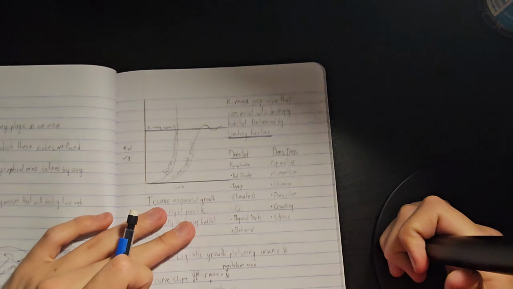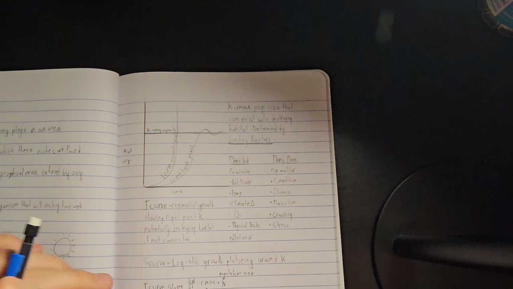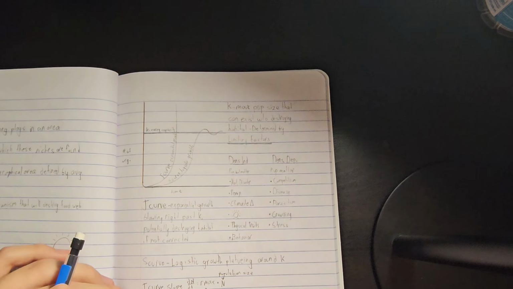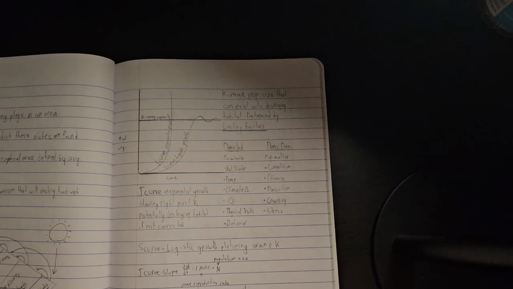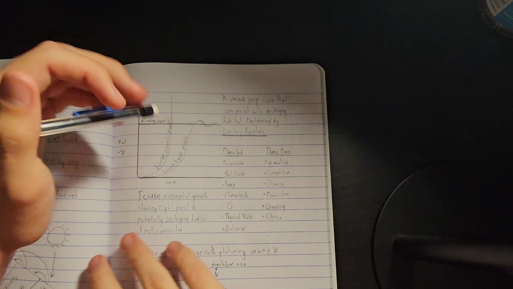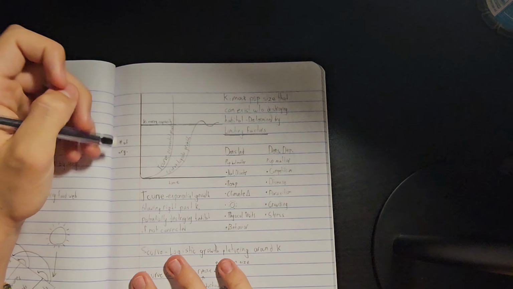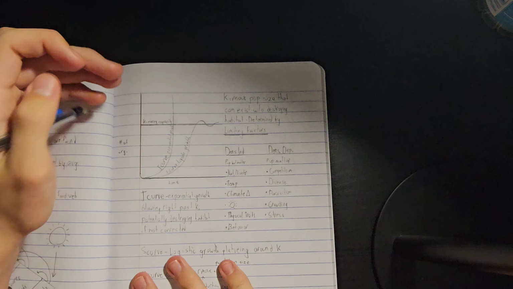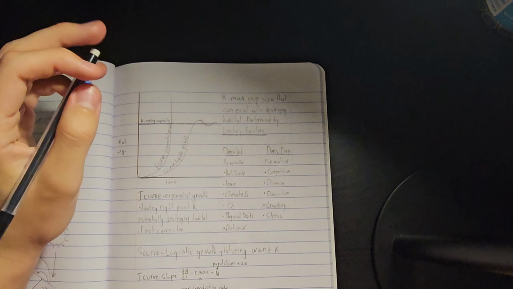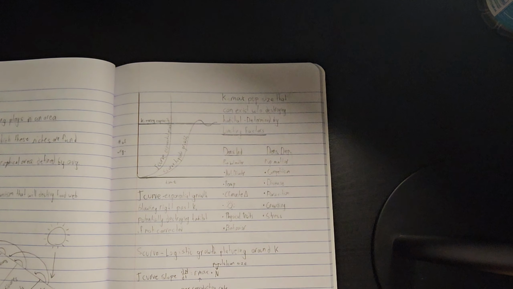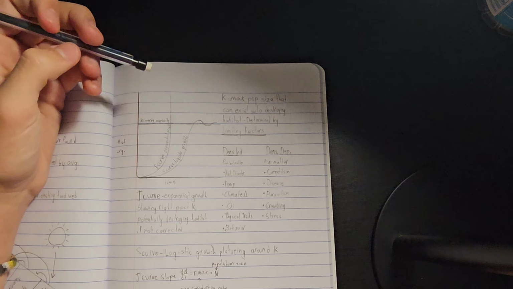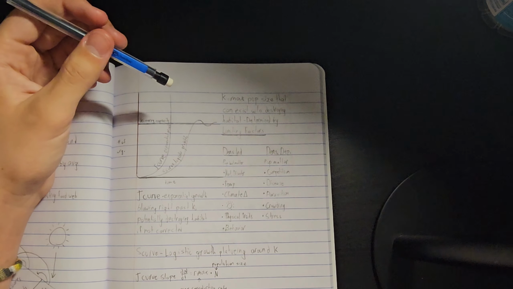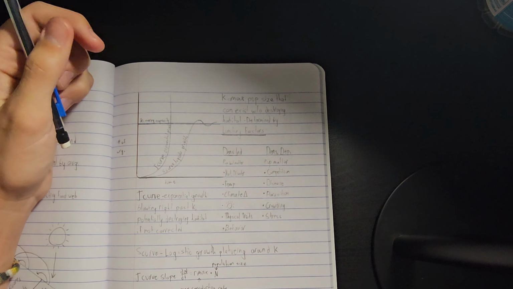Now let's talk about the distribution of these animals over time. You can see you have time here on the x-axis, and you have number of organisms on the y-axis. And there's two growth patterns that these animals will usually exhibit: a J curve or an S curve. But before we talk about that, we have to talk about the carrying capacity, which is K usually. K is equal to the max population size that can exist without destroying a habitat, determined by limiting factors.